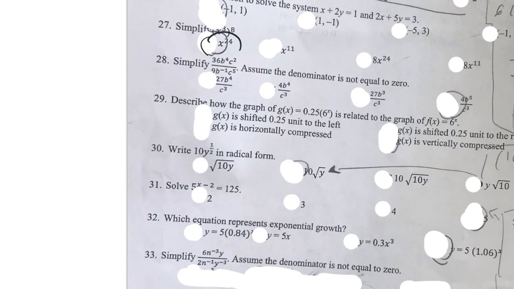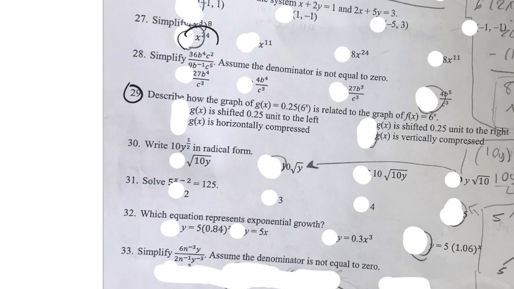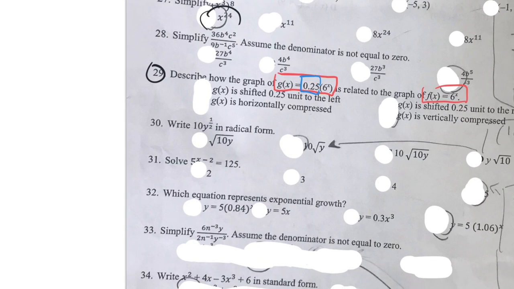Okay, so looking at problem number 29, describe how the graph of g of x is related to the graph of f of x equals 6 to the x power. So really, we're analyzing this one and we're analyzing this one, and the difference is clearly this 0.25 part, right? Now, 0.25 is really 1/4, okay? So we could rewrite g of x as g of x equals 1/4 times 6 to the x. So we have that 1/4 there.